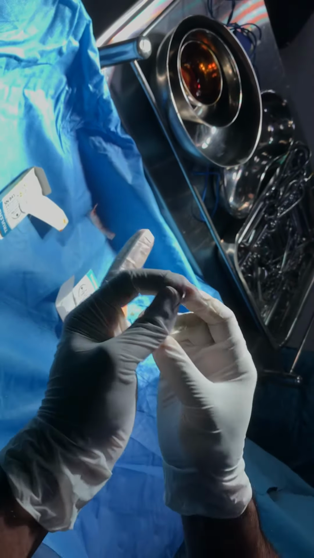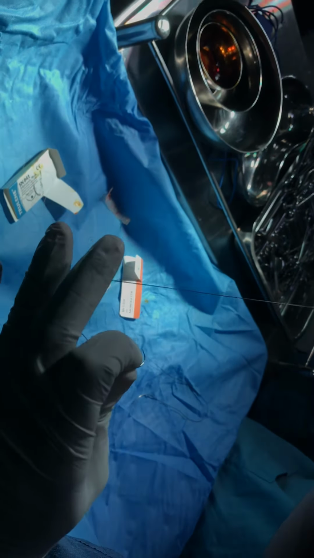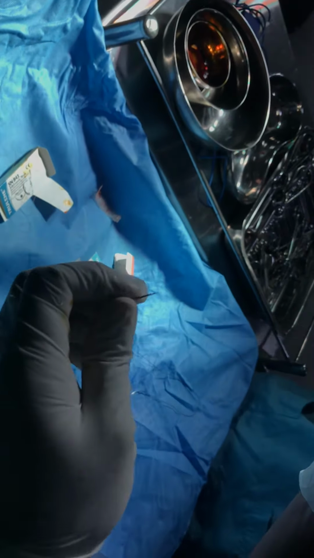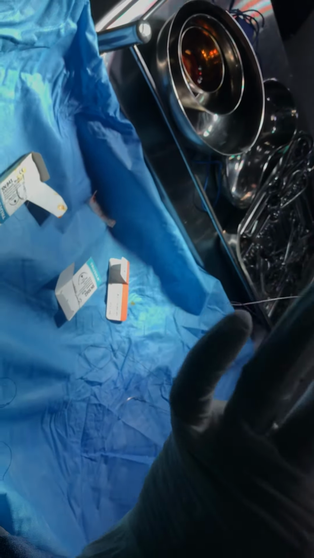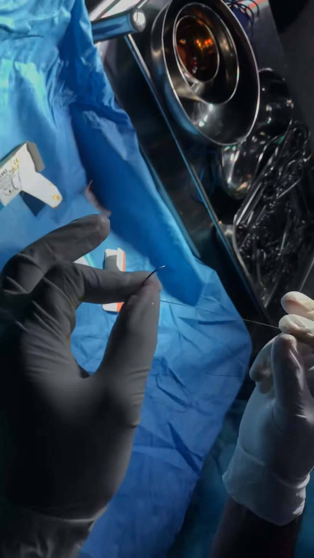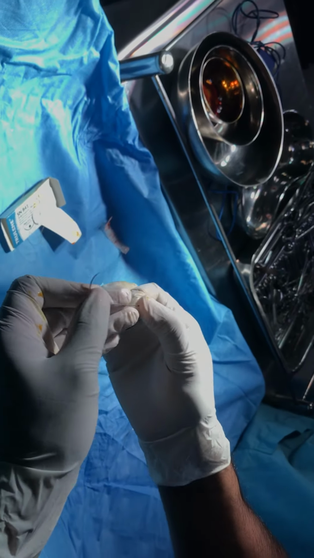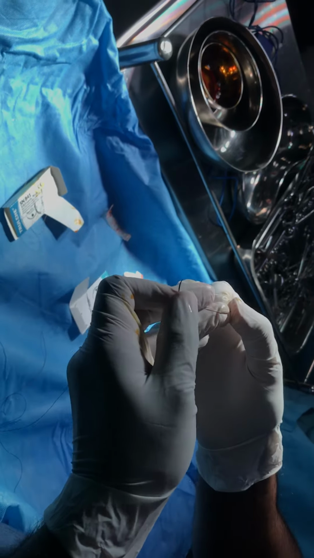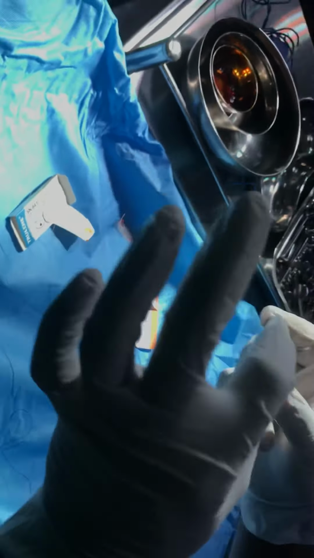But vicryl is absorbable. Vicryl is of two types, rapid vicryl and normal vicryl. Rapid vicryl gets absorbed within 30 days, but normal vicryl usually takes 90 days. This is what we usually use. It is an absorbable polyfilamentous suture material, violet in color, usually absorbed within 90 days.